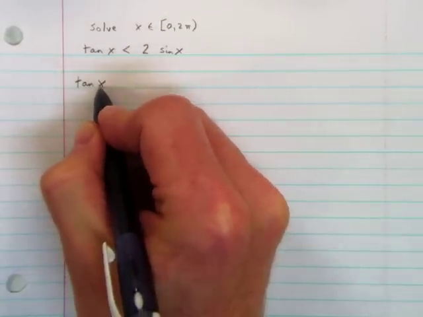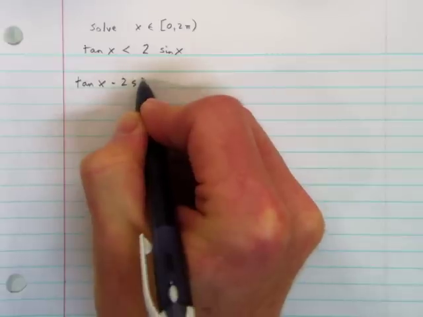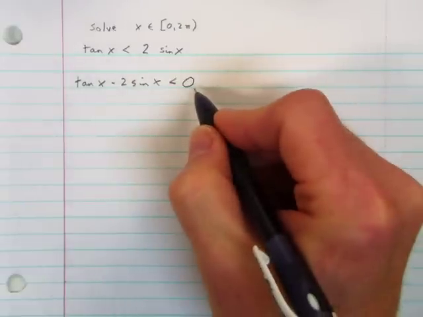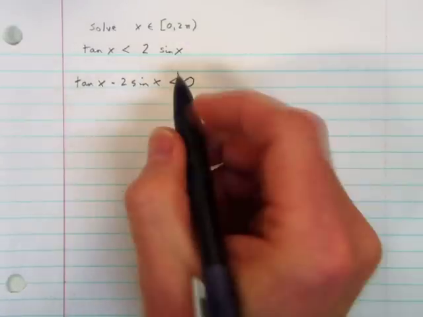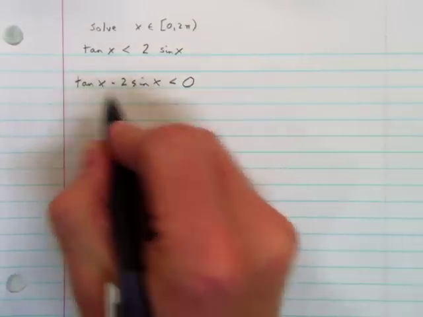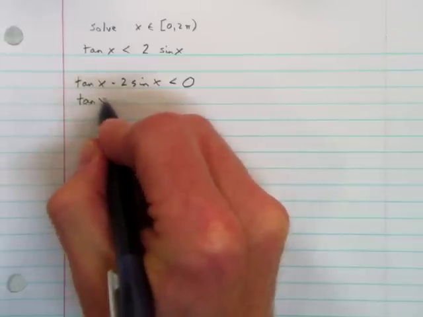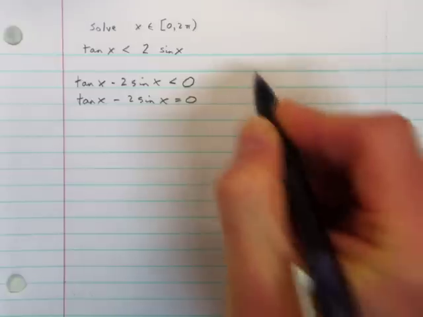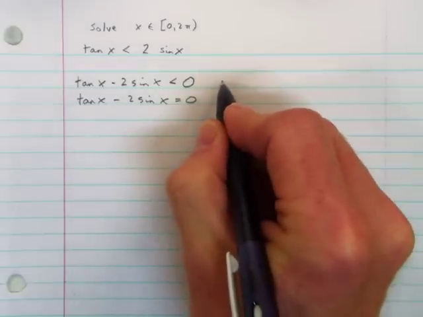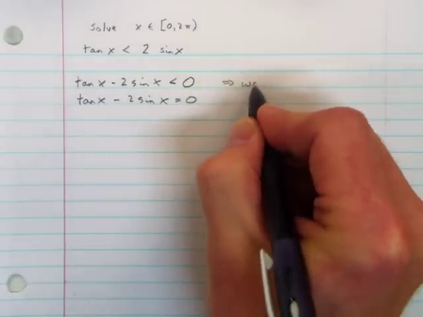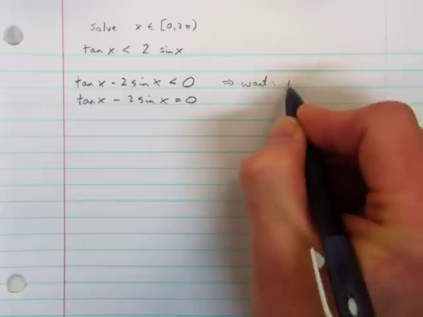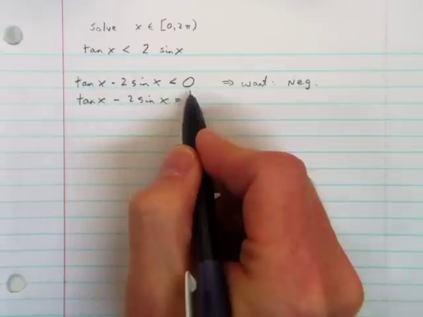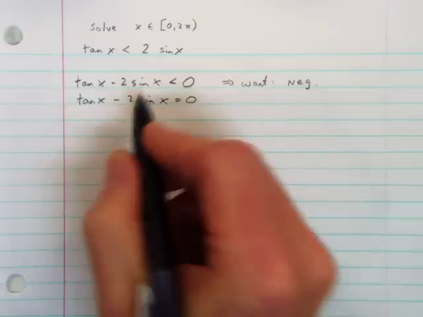So we'll have tan x minus 2 sine x is less than 0. Once we get our inequality with a 0 on one side, we'll change it to an equality. So we'll have tan x minus 2 sine x equals 0. Now recall, when we get to the end, this is going to tell us what we want. We want the negative values because we want this expression to be less than 0.